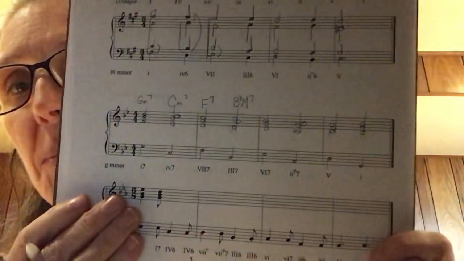Now we got lucky that all of our stems are going up. A lot of times people forget that they have to watch their stems. So this is what that one ended up to be.